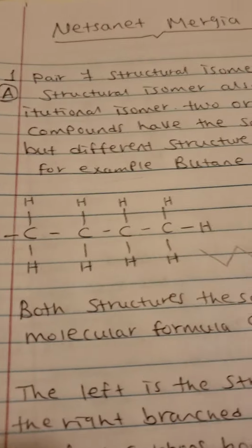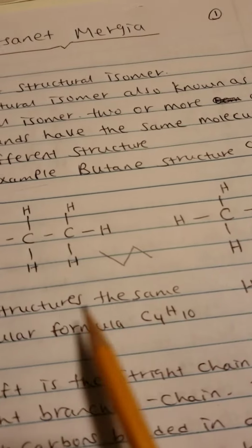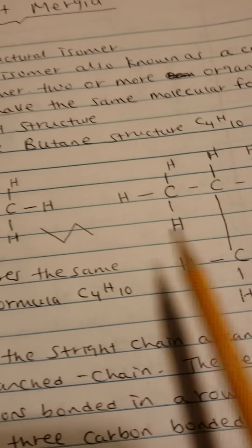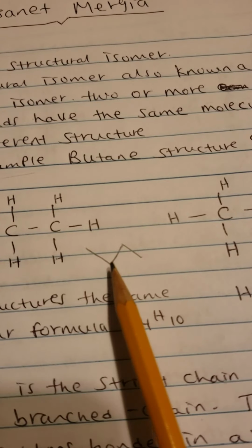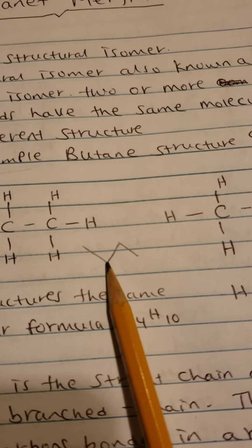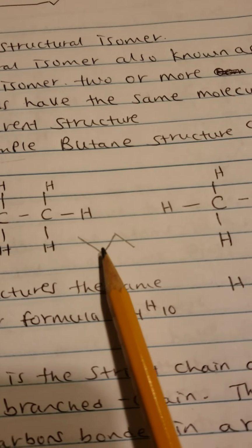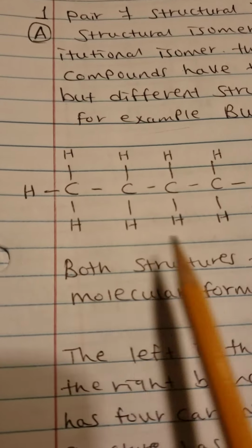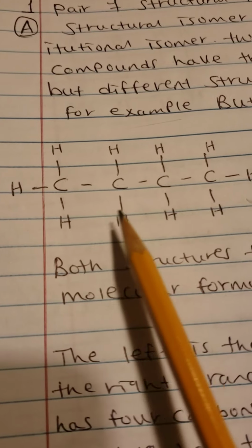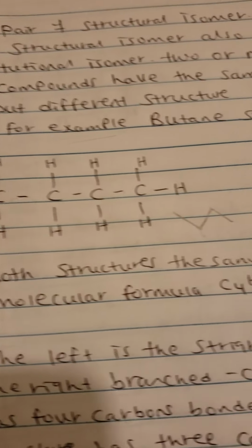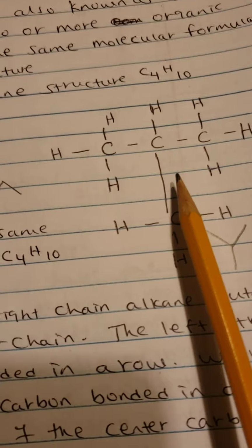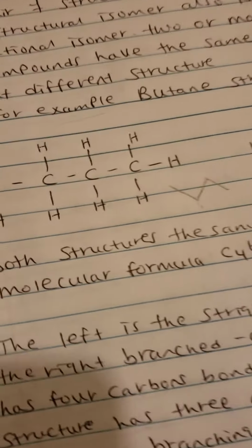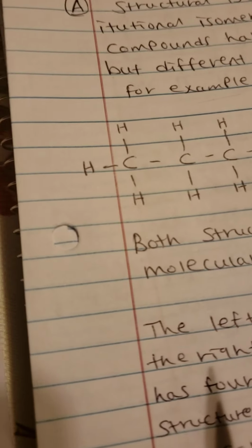I used the same molecular formula for both of them, and I did the same thing in skeletal structures. On one side, the carbons are in one row on the same line. On the other, 3 carbons are on the same line and one is in a branch. I go on to number 2, it's B.